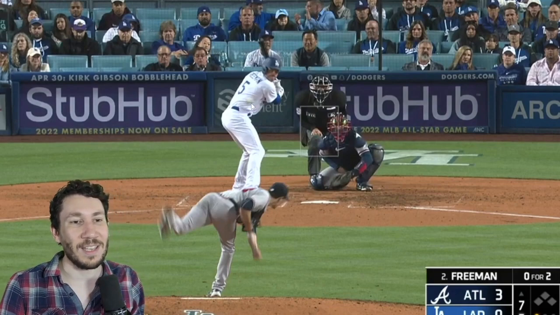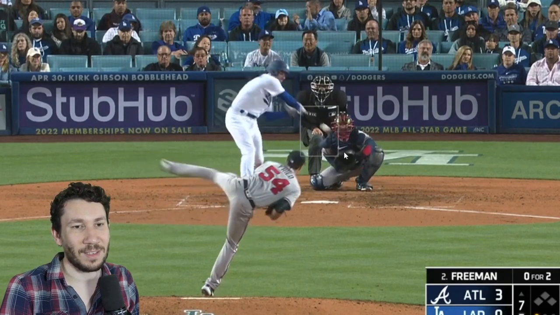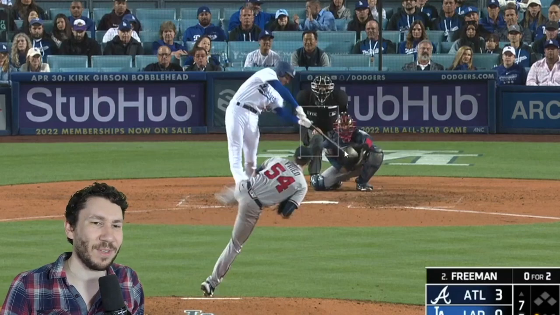Freeman is staying in. I mean, look at this. Closed shoulder, really actually leaning out towards the pitch as he delivers it and tries to get it, but it just goes too far. So close. Like, if this is over here, he's got it. Just a little too far.